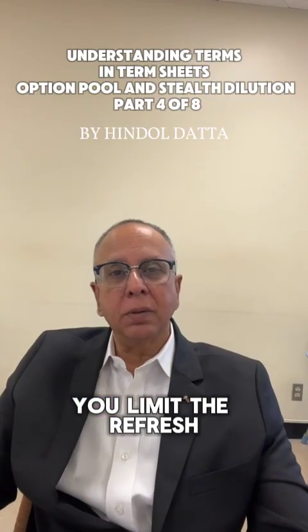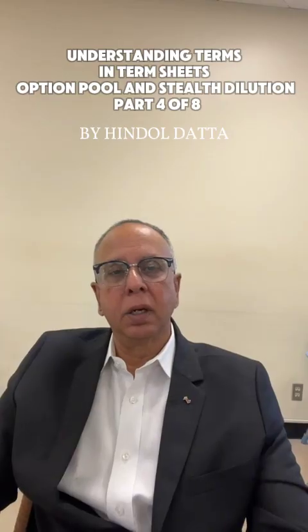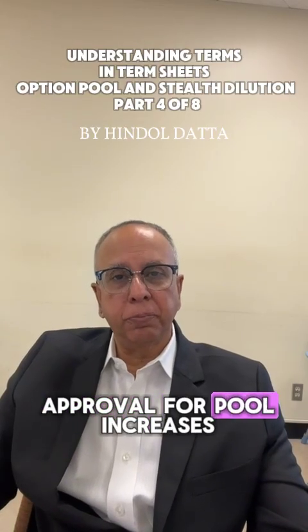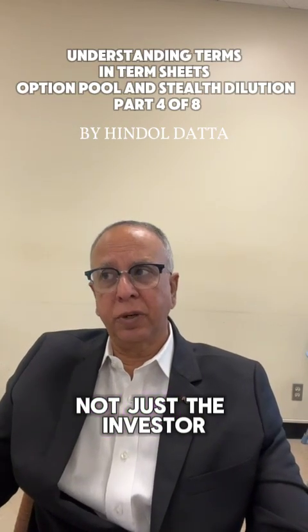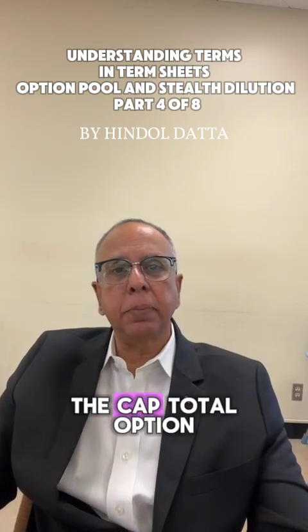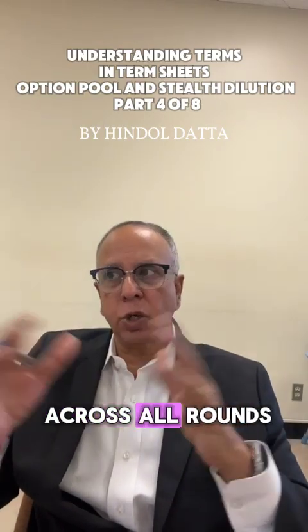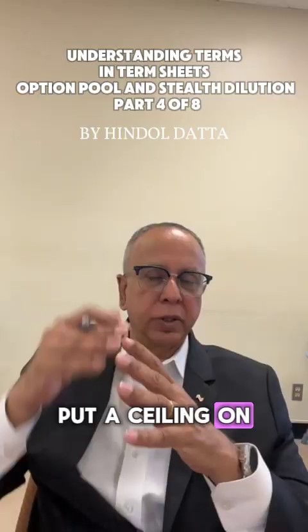You limit the refresh to specific hiring milestones. Again, look at the hiring plan. You require board approval for pool increases, not just the investor, but board approval. And you look at capping the total option pool. You basically cap the total option pool size across all rounds. Put a ceiling on that.